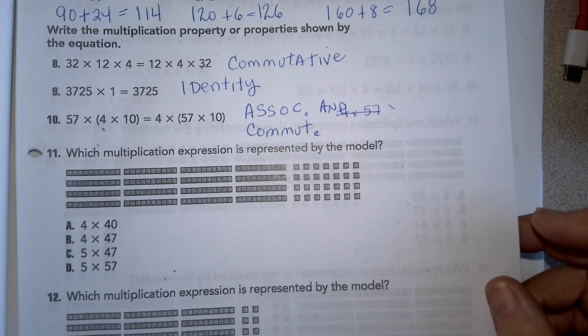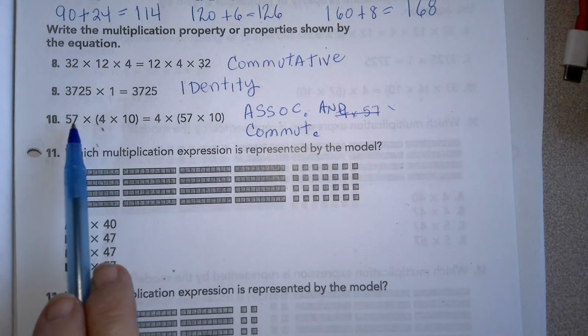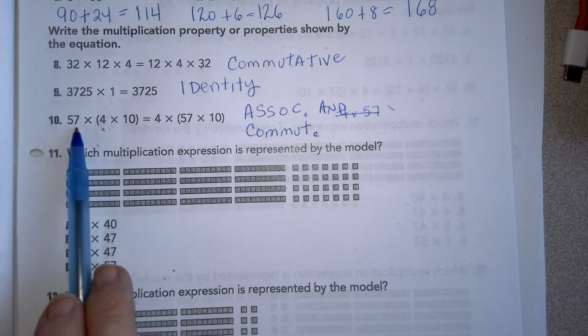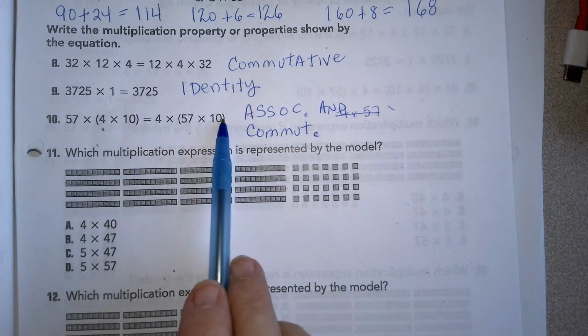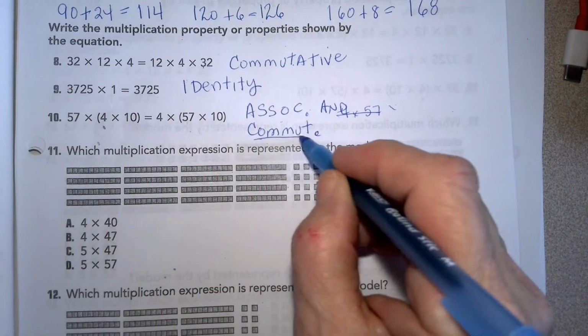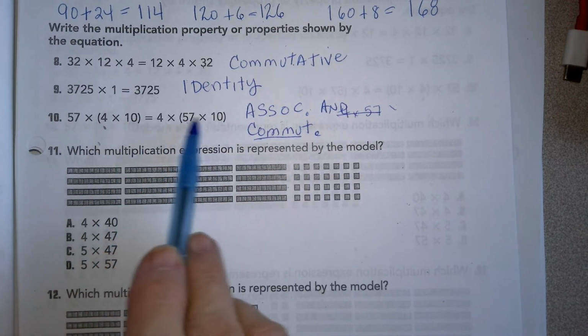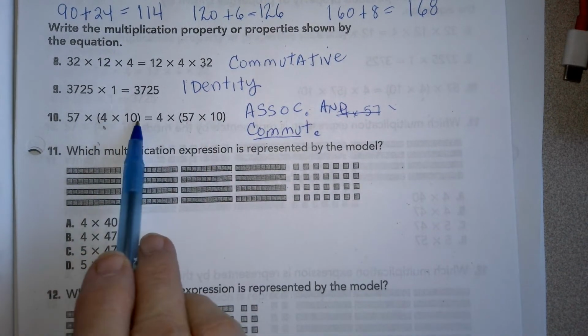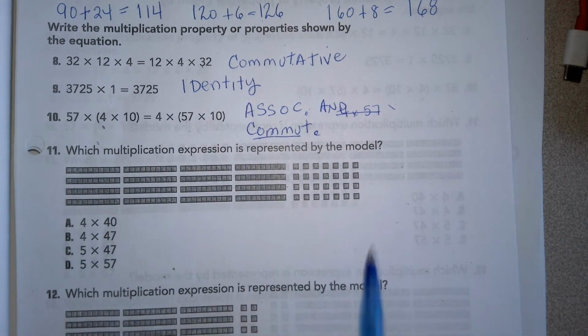You're right. Okay, girls and boys, we have to look very carefully. If the order changes, 57, 4, 10, 4, 57, 10, it certainly is commutative. But then you have to look at the parentheses. If a number is the same, but then they associate a different number with it, it will be both of them. Alrighty. Then let's go ahead and look at this one.